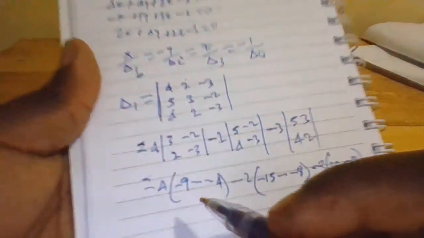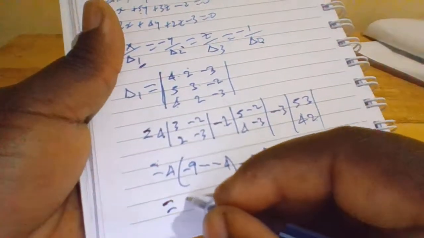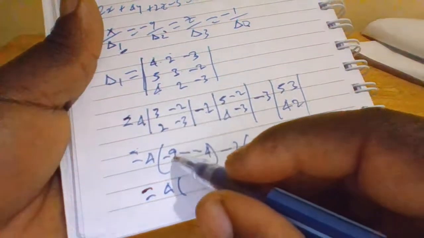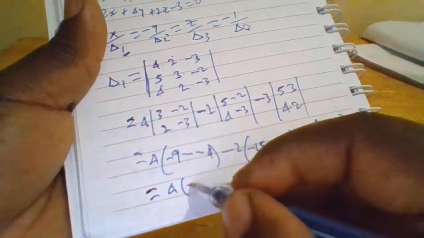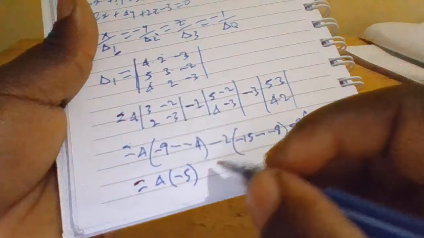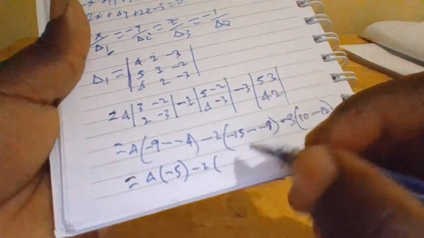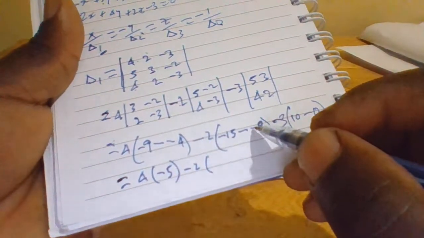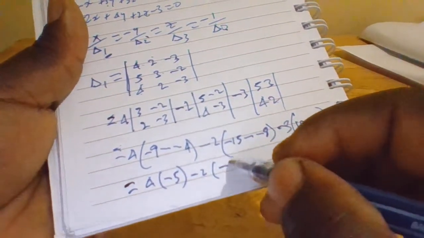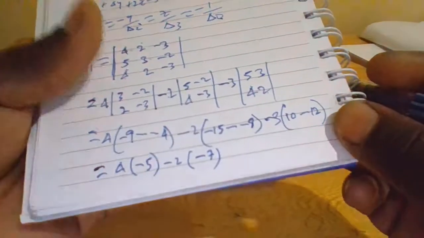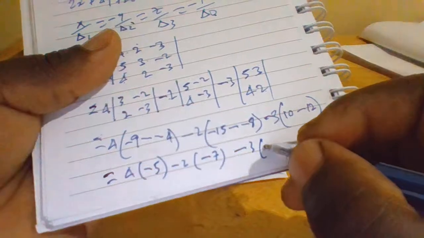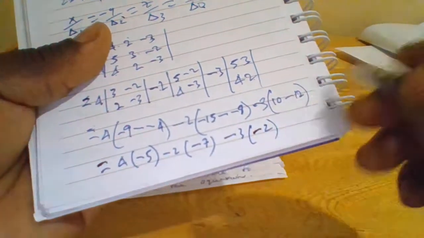Okay, this equals 4 into negative 9 plus 4, we have negative 5, minus 2 into negative 15 plus 8, we have negative 7, then minus 3 into 10 minus 12, which is minus 2.